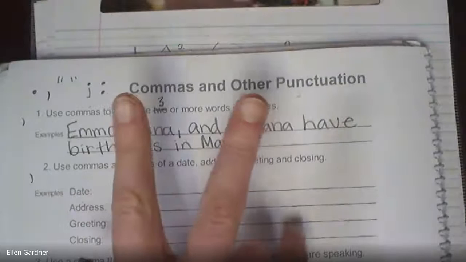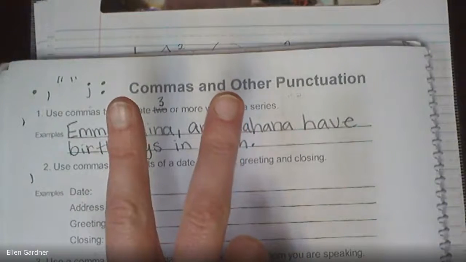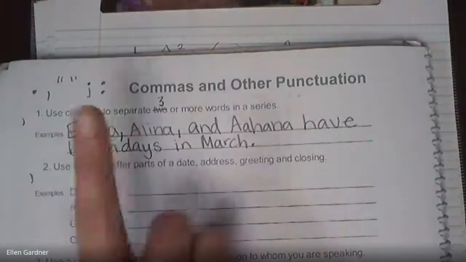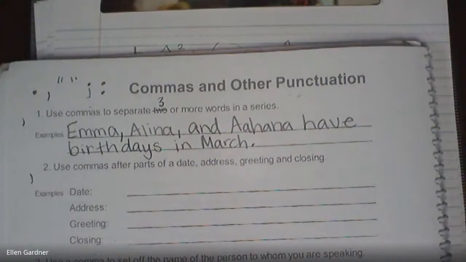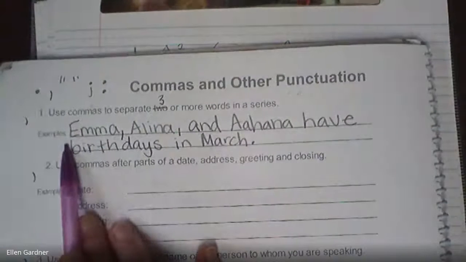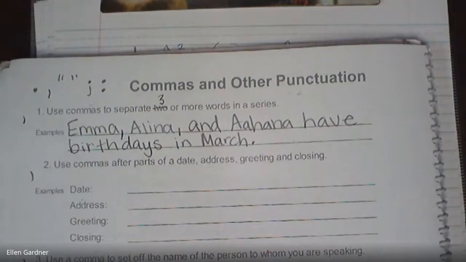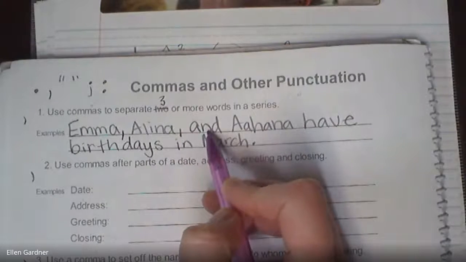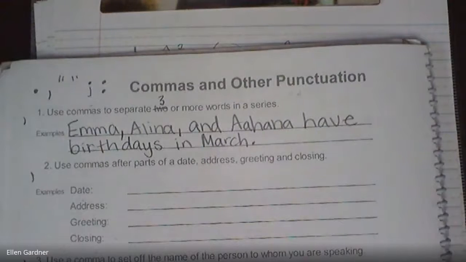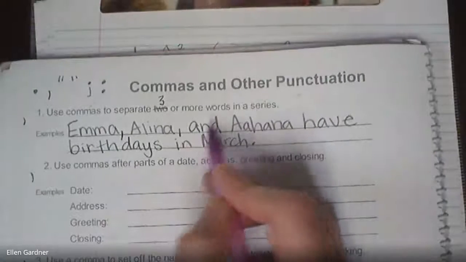If it was just Emma and Alina have birthdays in March, you don't need a comma. But if it's 3 or more, you do. Emma, Alina, and Ahana have birthdays in March. So please write this as the example on page 32. That's the only place we're going to write in other than the back of the notebook. Commas to separate words in a series. We have to have it before the conjunction, just like in compound sentences, there's a comma before the conjunction. We don't ever have it after the conjunction.